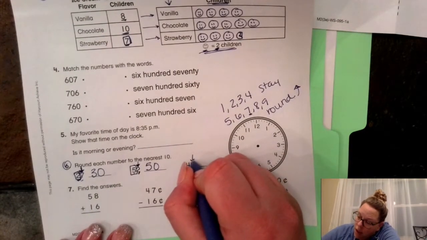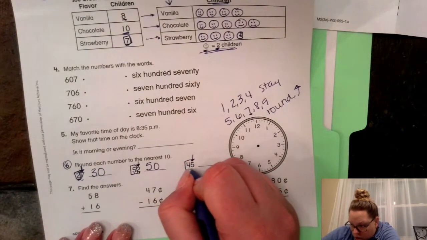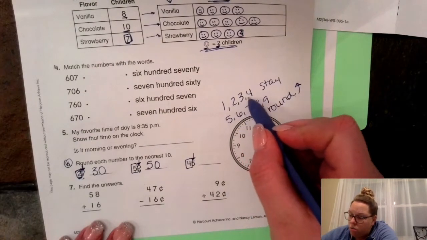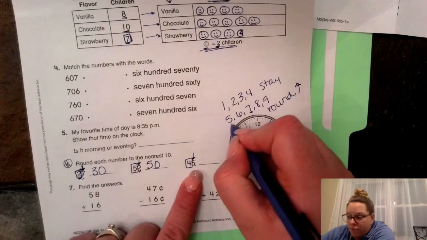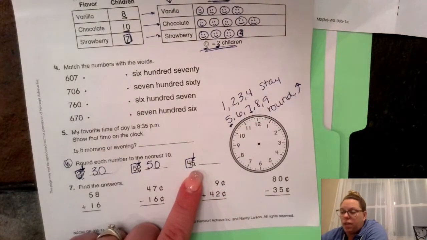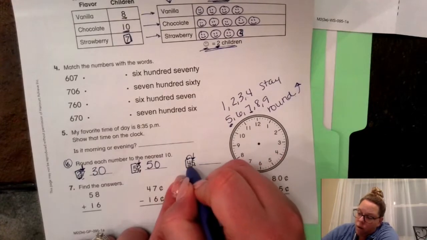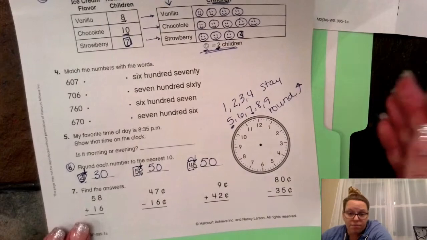45. I'm looking at the 5. What may or may not be changing? The 4. It's in the 10 spot. Okay, 1, 2, 3, 4. Oop, that's not a 4 though, that's a 5. Stays the same. 5, 6, 7, 8, 9. Round it up. So what am I rounding up? The 4. The 4 turns to a 5, and I have to add a 0.